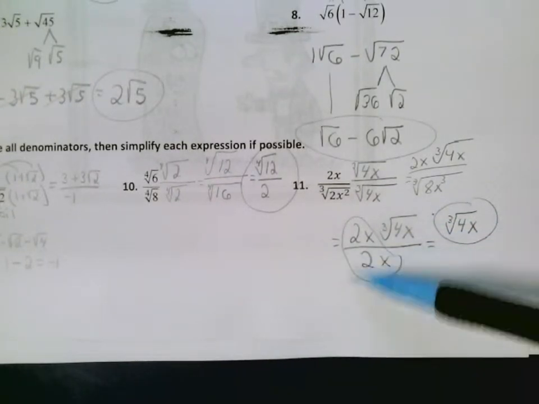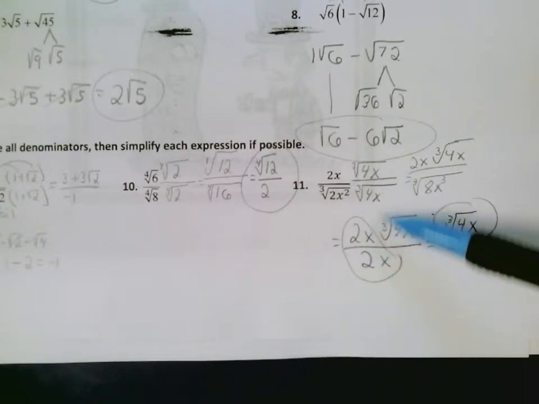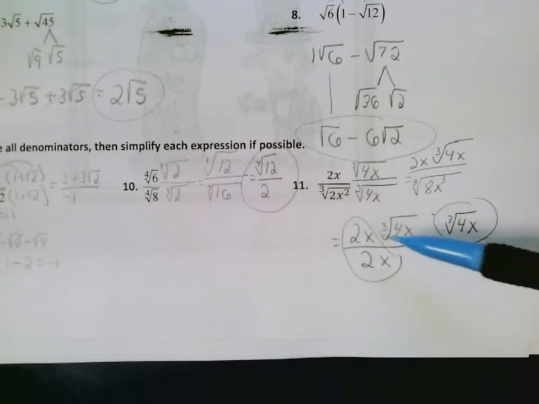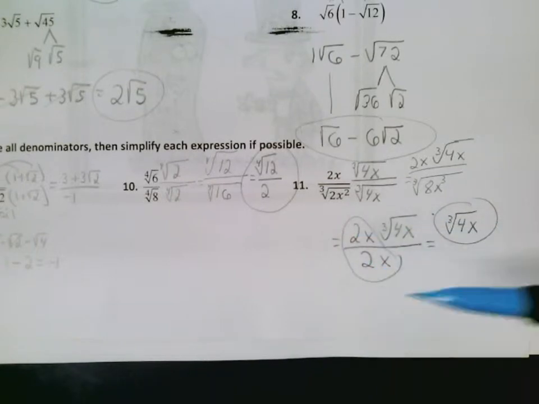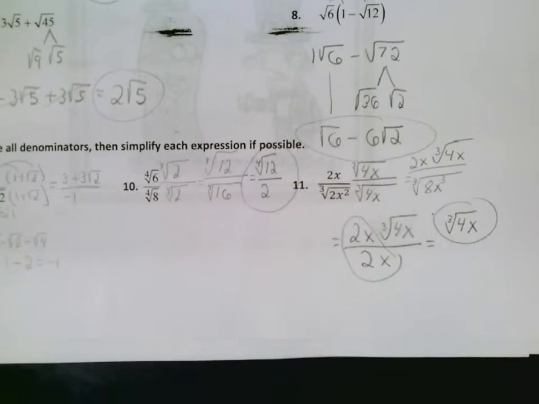Now, in theory, this would be your answer because you have gotten rid of the house on the bottom. So we've rationalized it, which is exactly what the directions say to do, rationalize. However, this is not fully simplified because 2 divided by 2 would become 1, ends up disappearing. X divided by x also becomes 1 and ends up disappearing. And therefore, my final answer, completely simplified, would have to be the cube root of 4x.